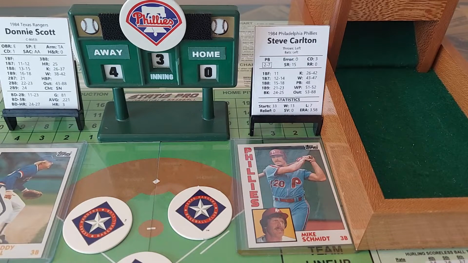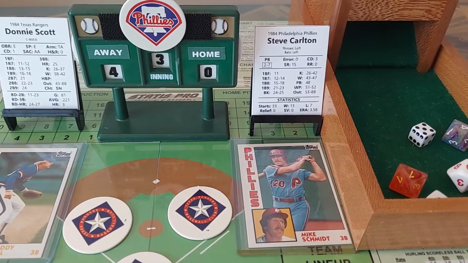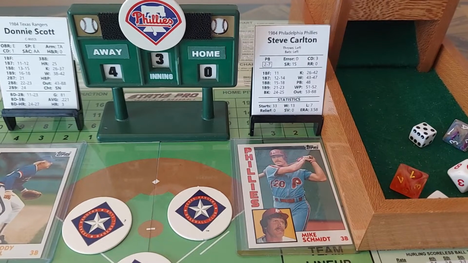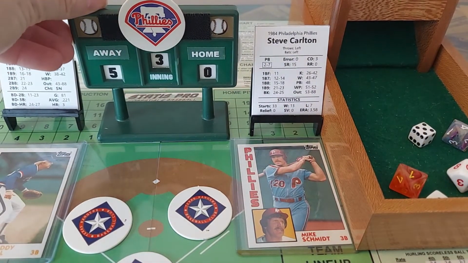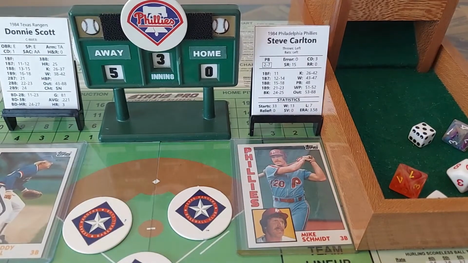Donnie Scott is the scheduled hitter here. Here's the pitch to Donnie Scott. Runners at first and third, 2 outs. 6 off Carlton's card. 14 is a base hit to left. Another run for the Rangers, and it is 5-0.